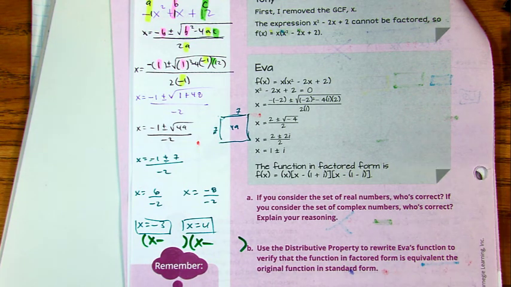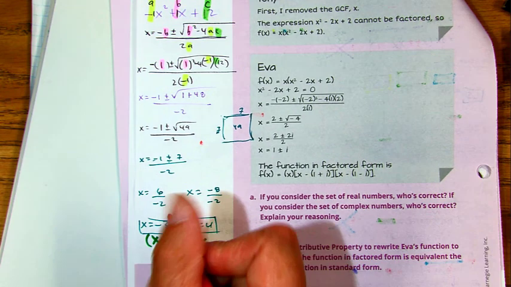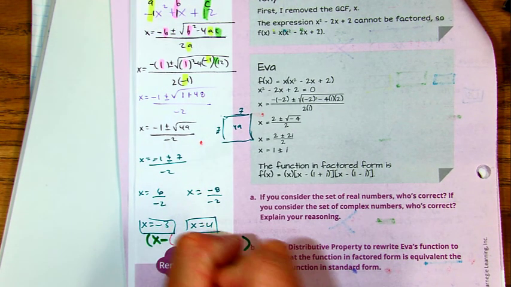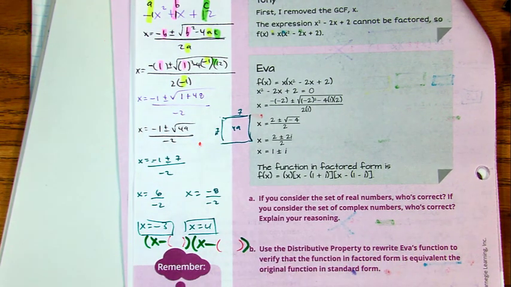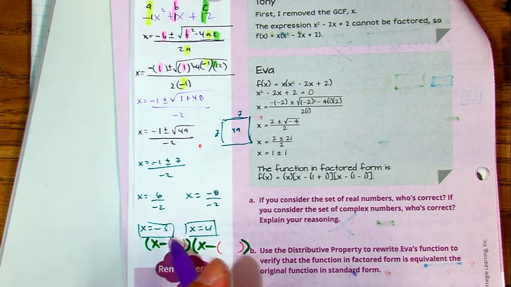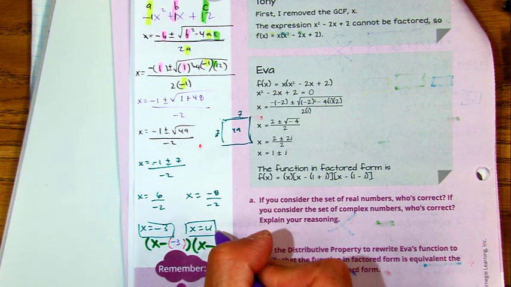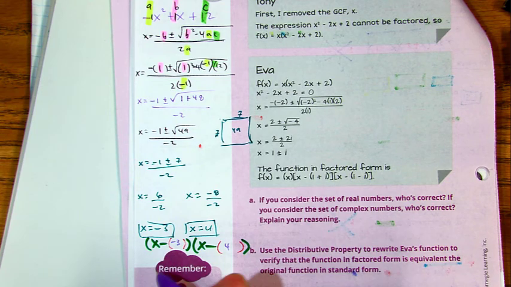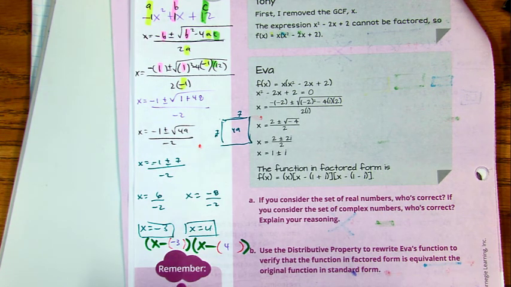And then you have to put your answer in red. It sounds kind of redundant for an easier problem like this one. So if I just put in -3 and +4, then my factors are x plus 3, x minus 4.